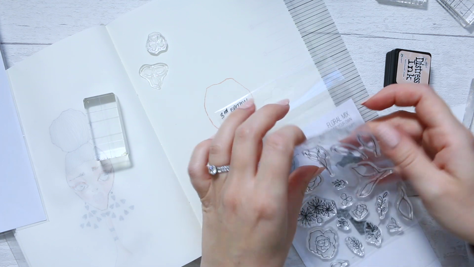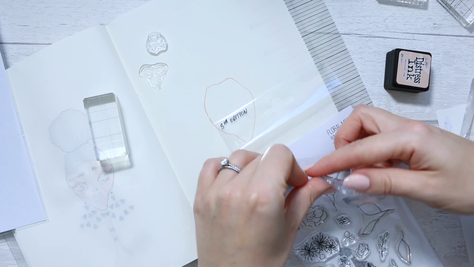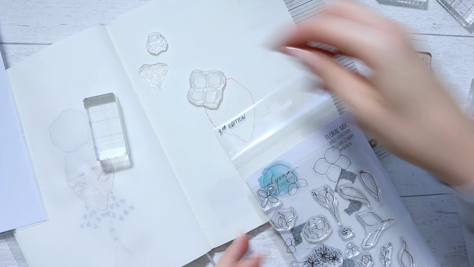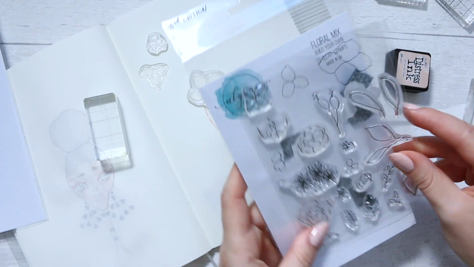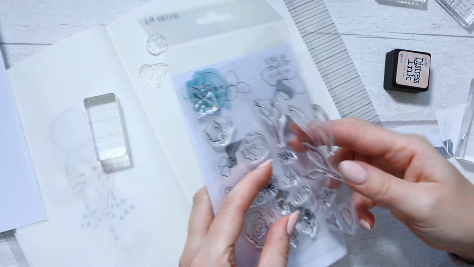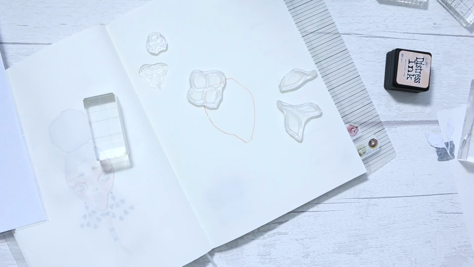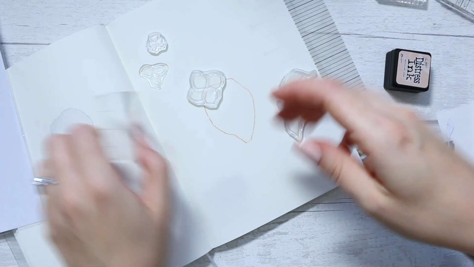Maybe should I go for the big one? Okay, I'll go for the big one as well. So sometimes I find it easier to just pick the stamps that you are intending to use.